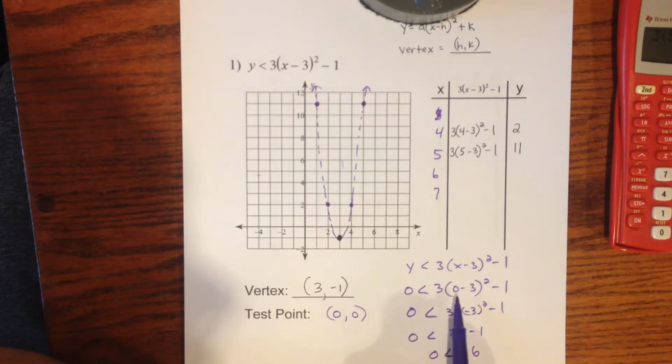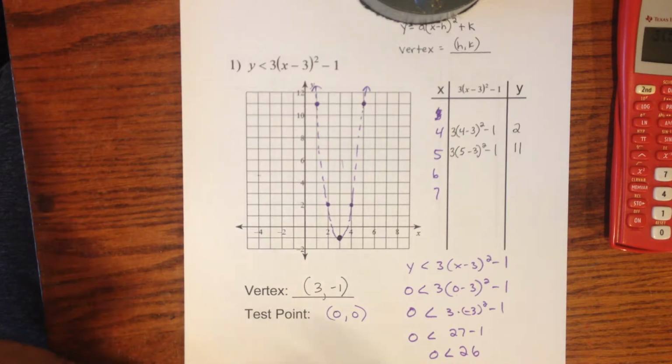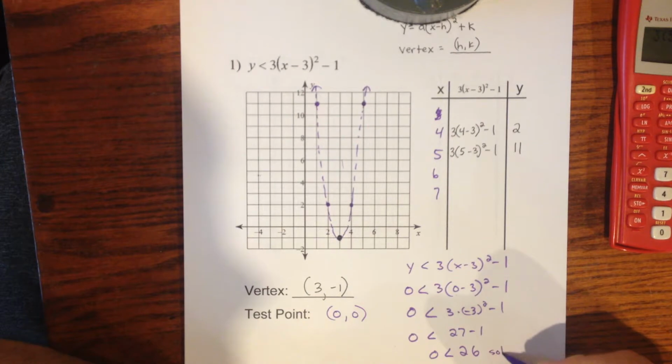I plugged in 0 for y, 0 for x. -3 squared is 9. So 9 times 3 gives you the 27, minus 1 is 26. Now, you get 0 is less than 26. That is obviously true. So this is a solution.